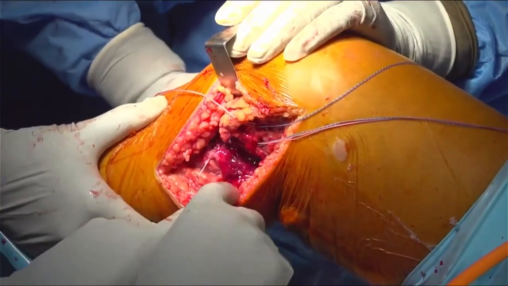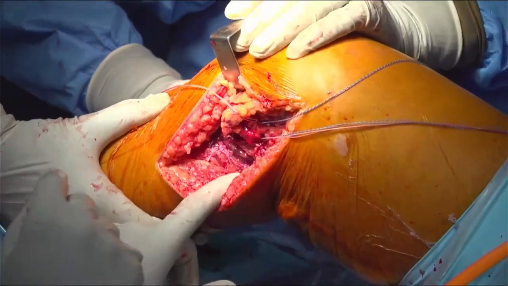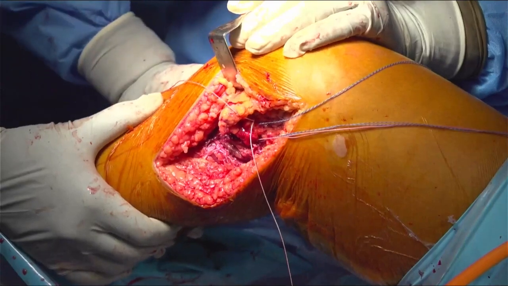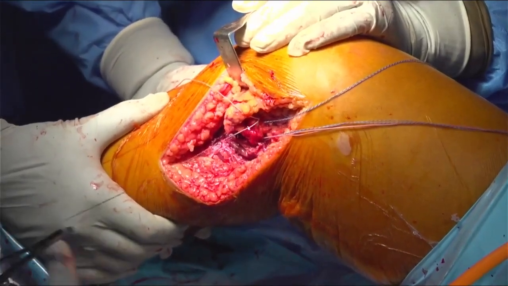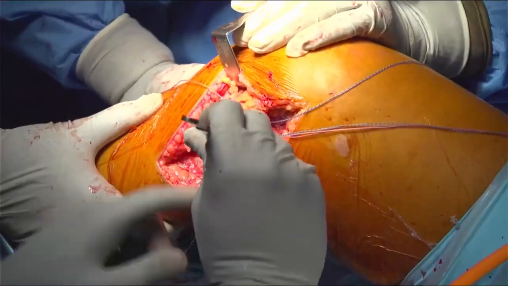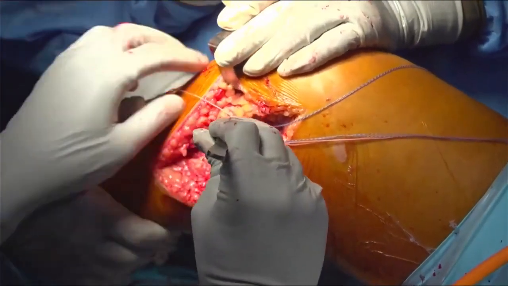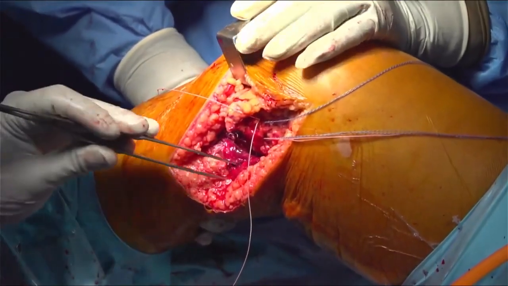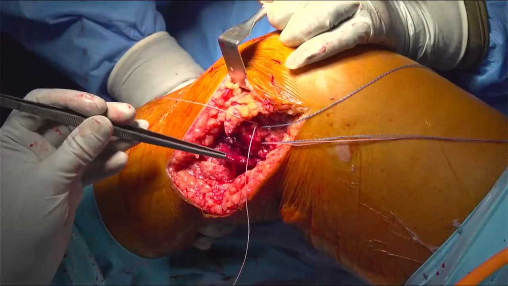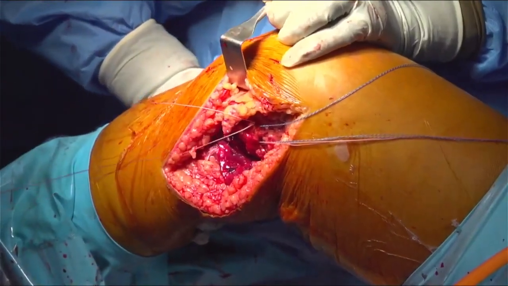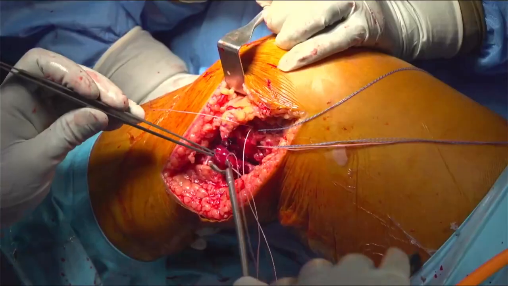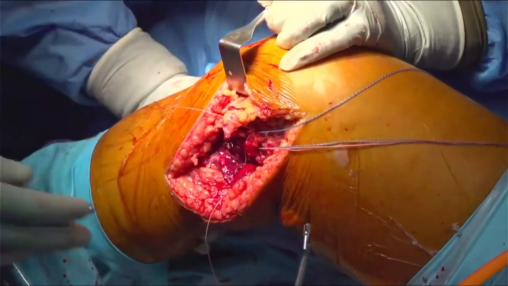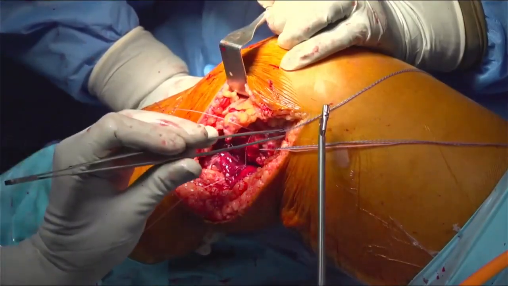Non-tooth forceps please. Now this is the posterior layer. I would like to include this layer also into my repair. Tooth forceps please. So if you see, this is my important layer which I need to repair. This is the posterior capsular layer which also needs to be repaired. So I'll pass my wire into this also, and that will help my repair. Blue one please.